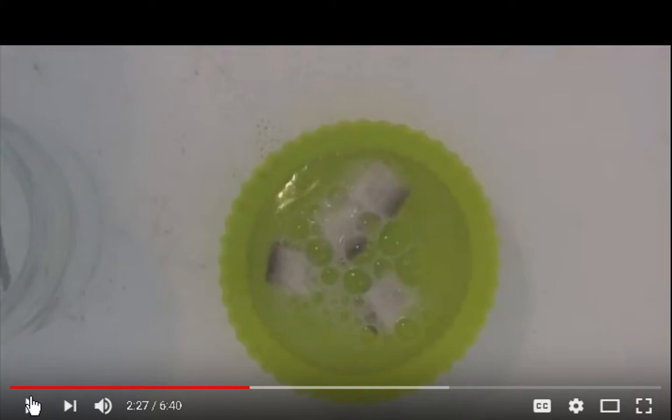Okay, so I do have the 3% hydrogen peroxide.